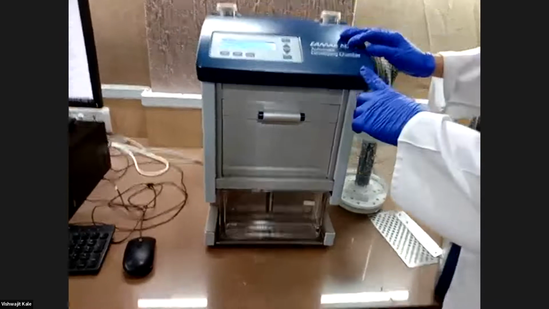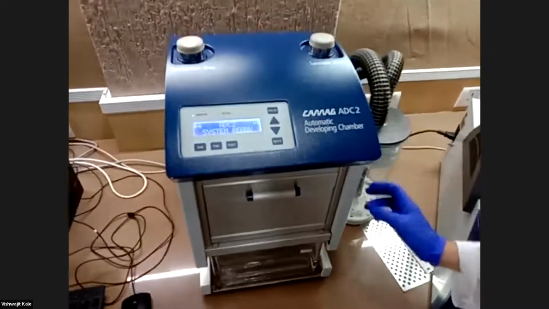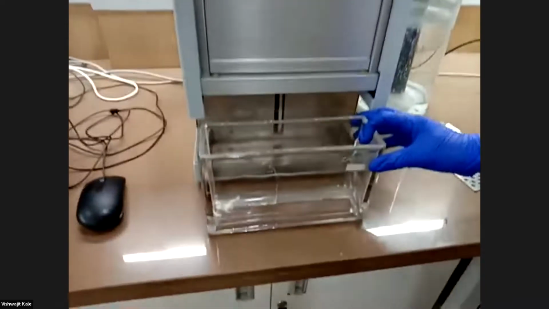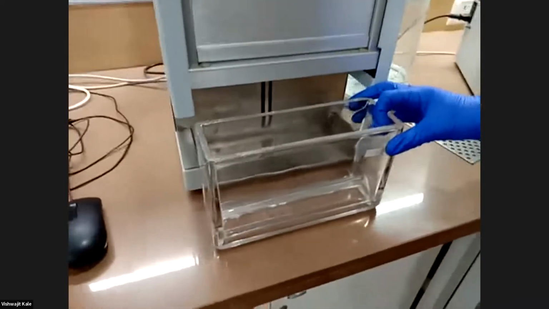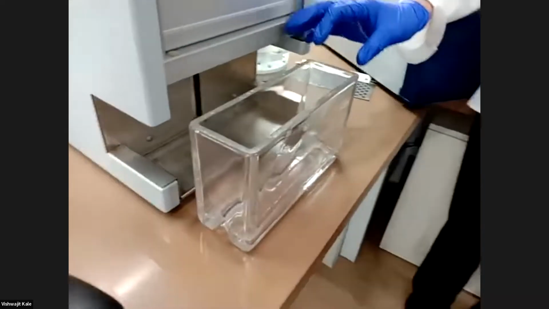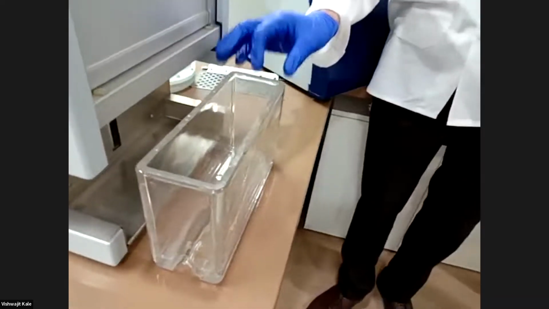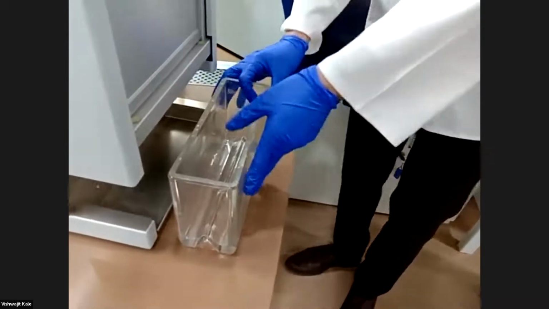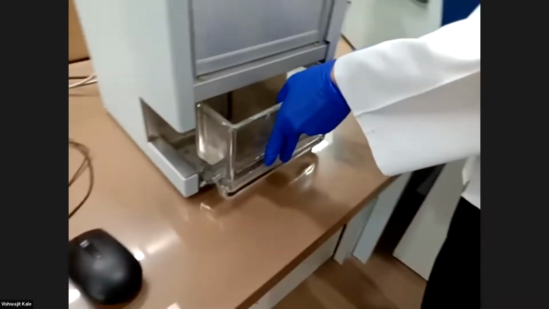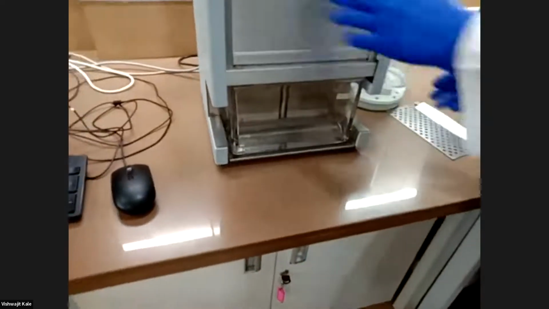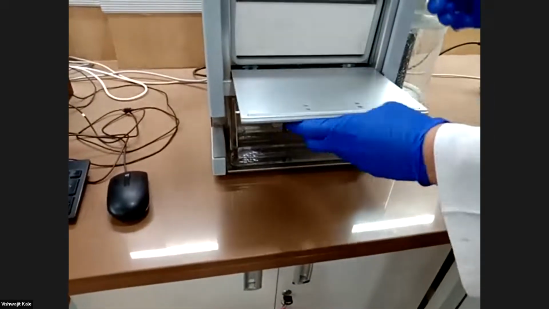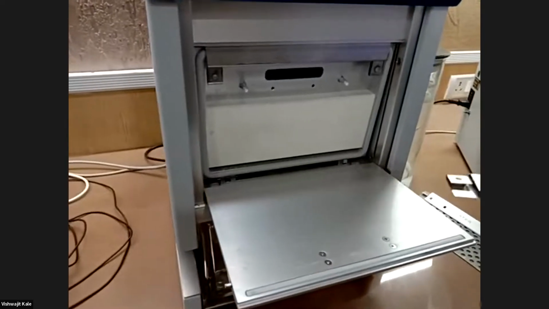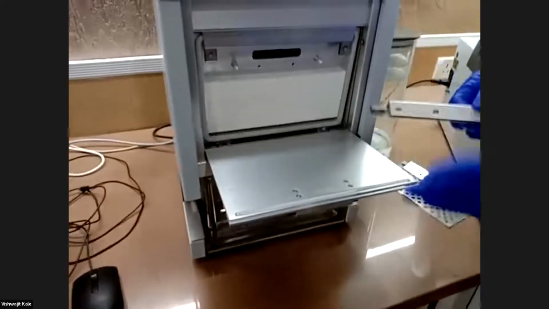So this is CAMAG ADC2 development chamber. If we see, this is coming with this twin trough chamber having dimension 20 by 10. So any plate having dimension 20 by 10 or less than that, we can keep in this chamber and we can develop in this chamber. So if we keep this chamber here along with saturation pad, and if we hang the plate here at the upper part of this ADC2, we need to hang our plate here.